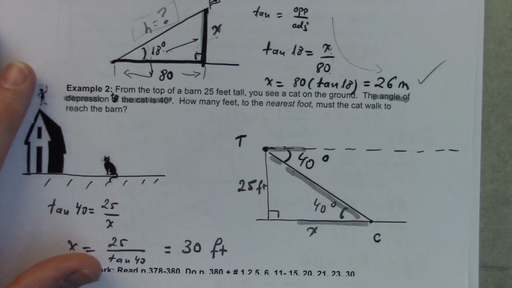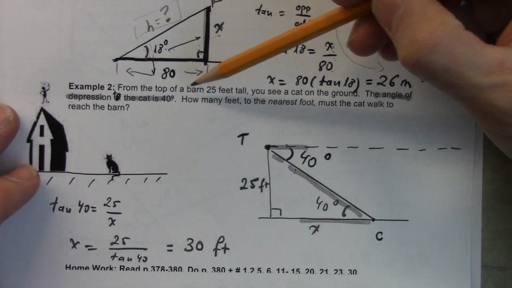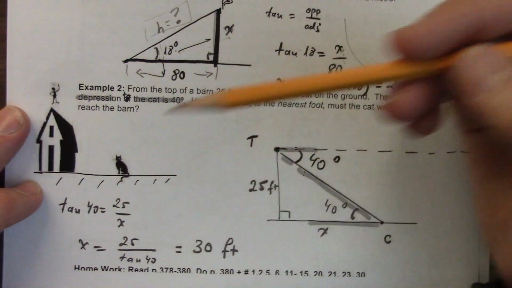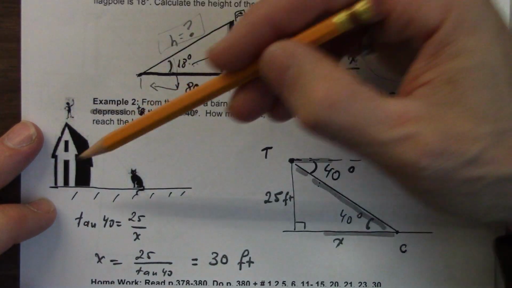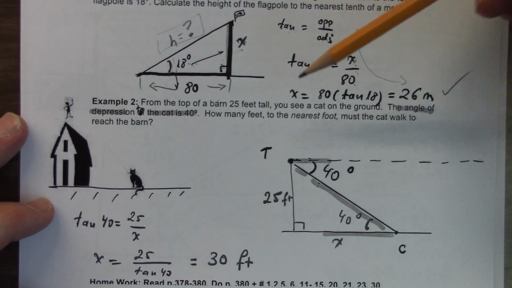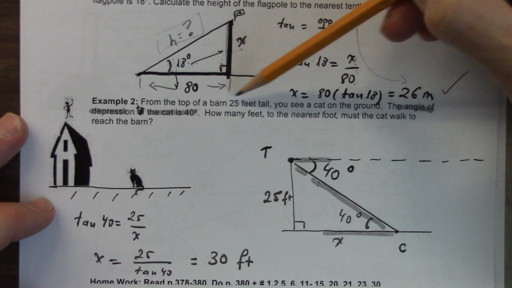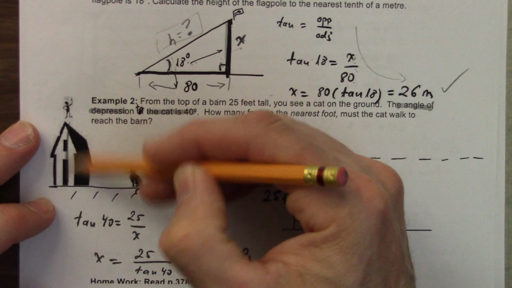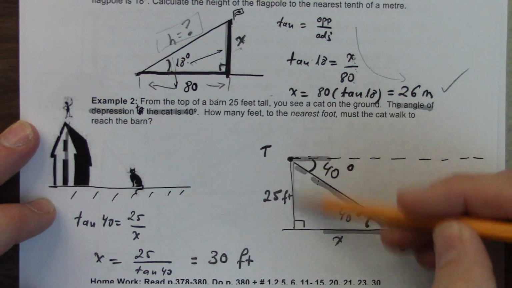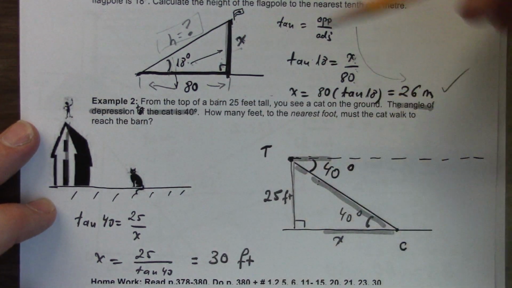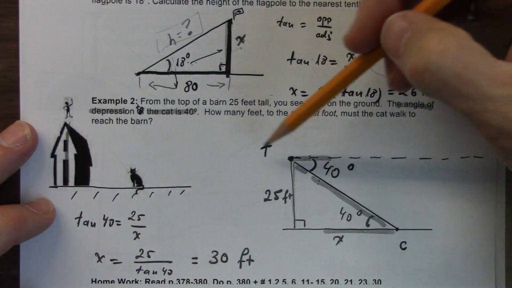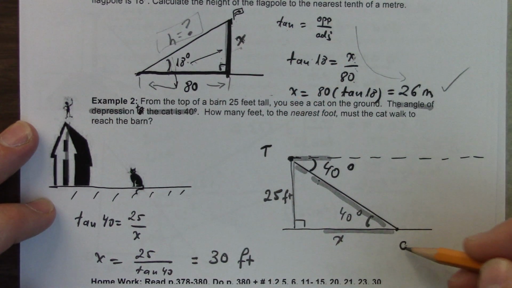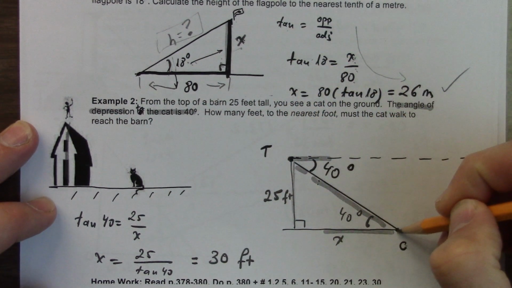All right, example 2. From the top of a barn. Here's a beautiful looking barn. I think this was given to you guys, right? We have a barn 25 feet tall. So we have our triangle here. We're going to create it. We have this barn. There's 25 feet. That's what this triangle is here. You see a cat on the ground. So the cat, we label this vertex C. It's all the way on the ground down here.